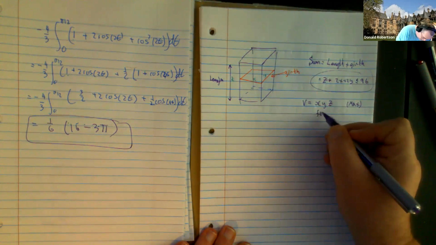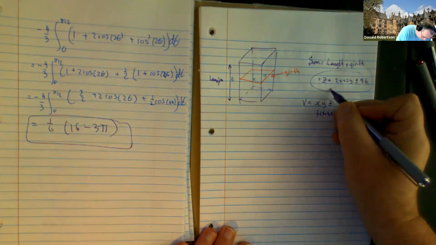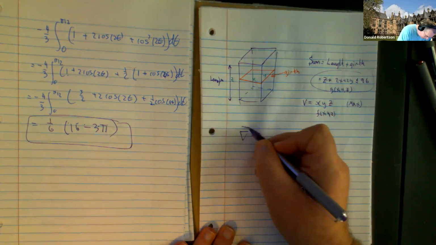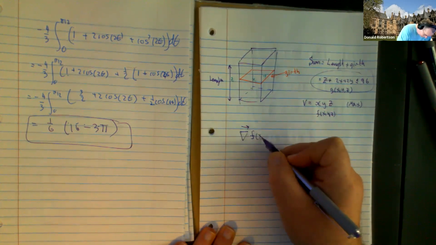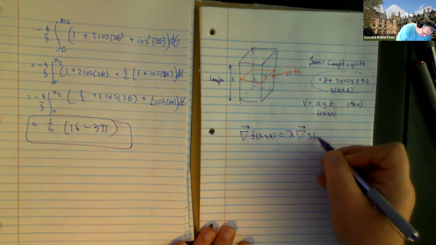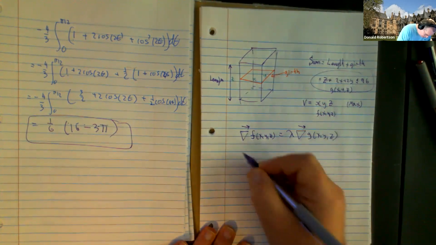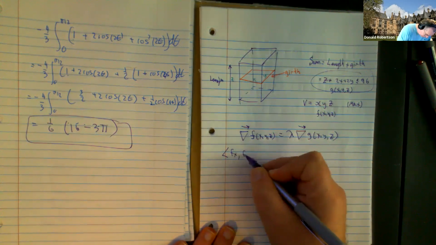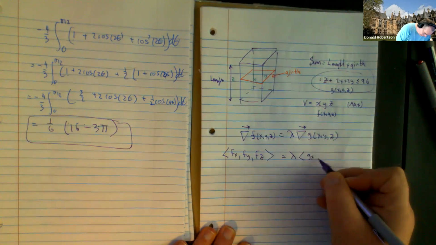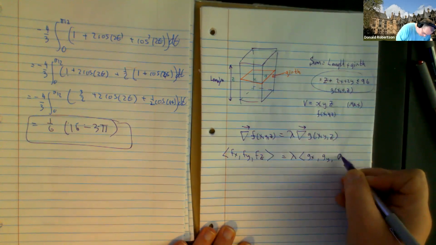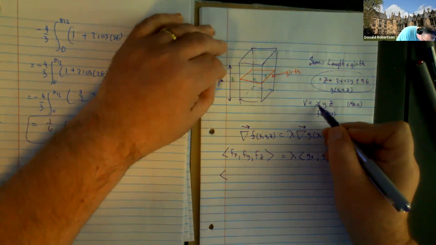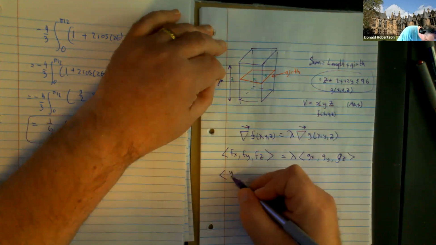So this is going to be my f of X, Y, Z. And this is going to be my constraint function in terms of X, Y, and Z. So the gradient of f is going to be lambda, the gradient of G. So the partial derivatives with respect to X, Y, and Z are going to be lambda times the partial derivatives of G. If you do a partial derivative of this function with respect to X, you get YZ.